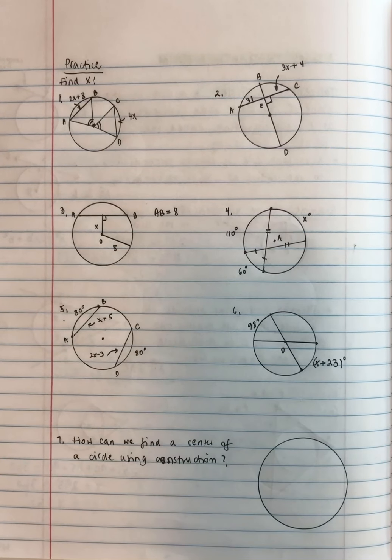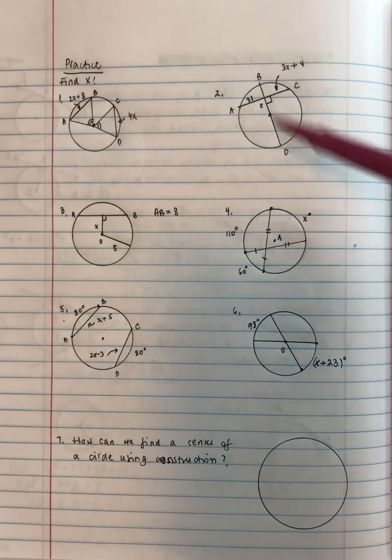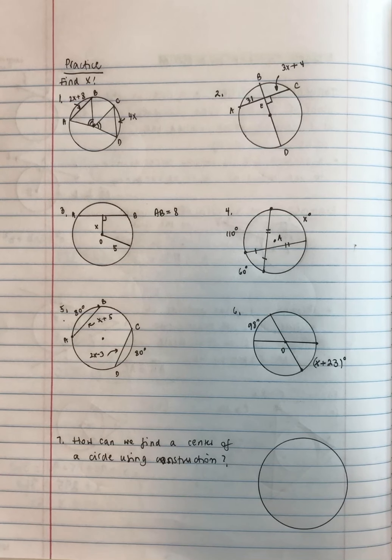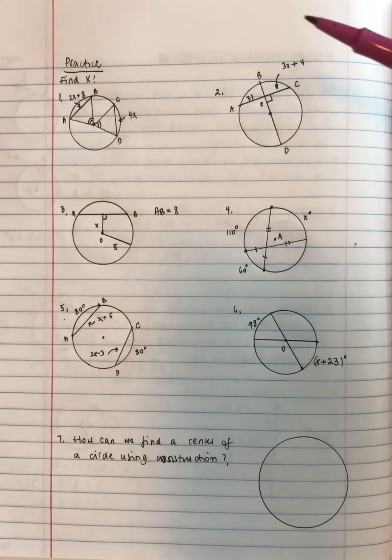Hi guys, so here are our practice problems for today. In each of these we are asked to find what is the x. So let's look at them individually.